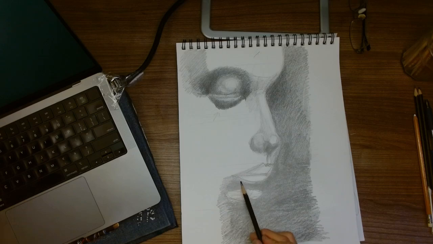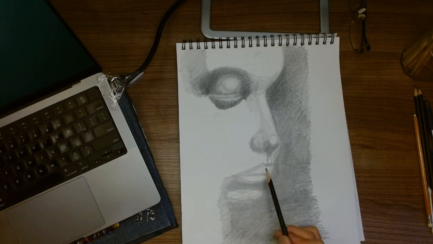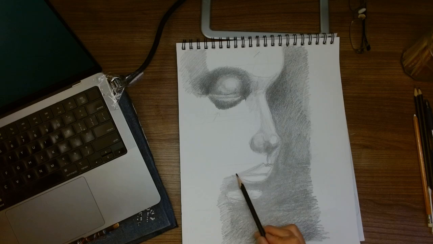Okay, so look at that. I defined the shadow underneath that lower lip. Now I'm going to go to that upper lip, and the upper lip is fairly flat. So what I'm going to do is just block that in with a dark gray.